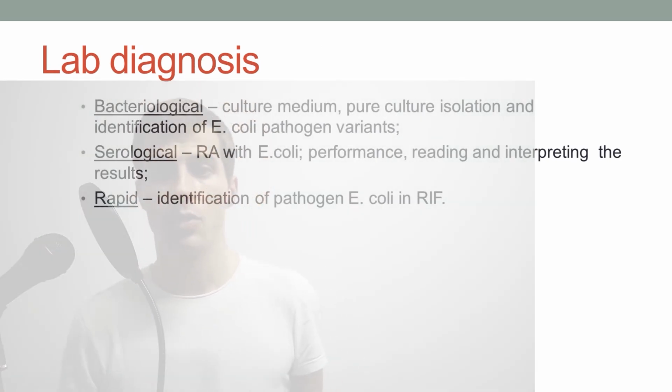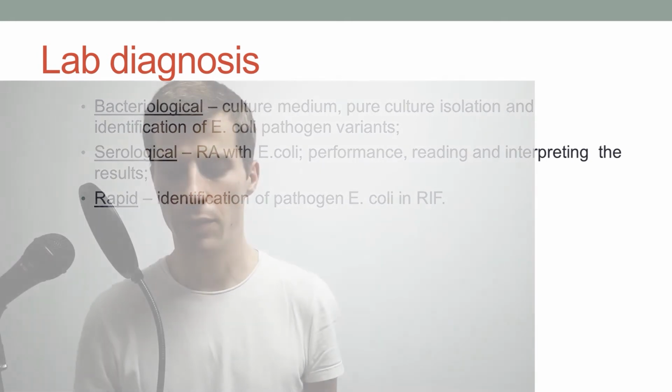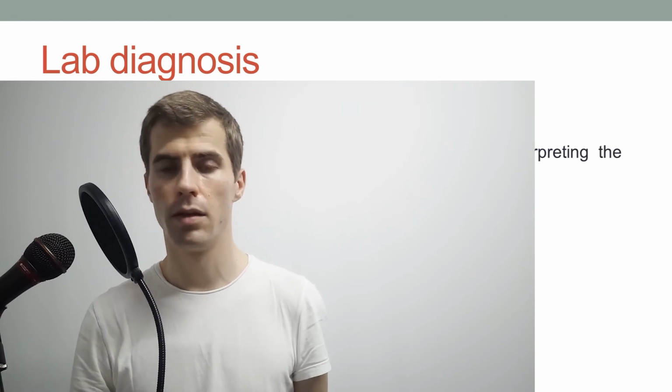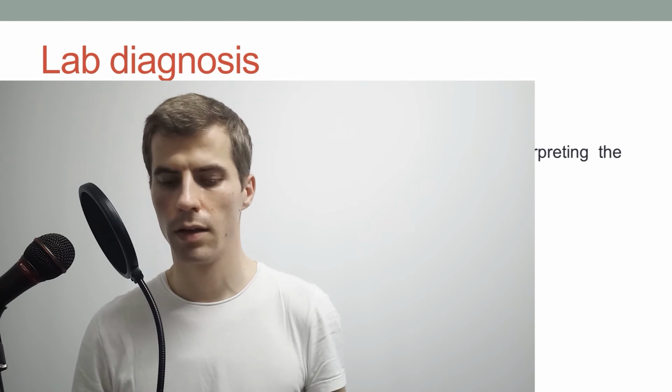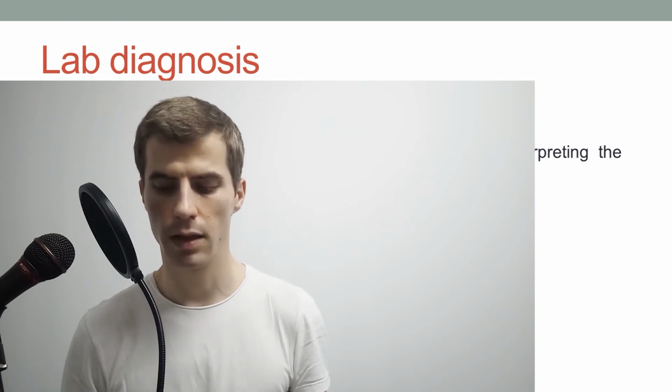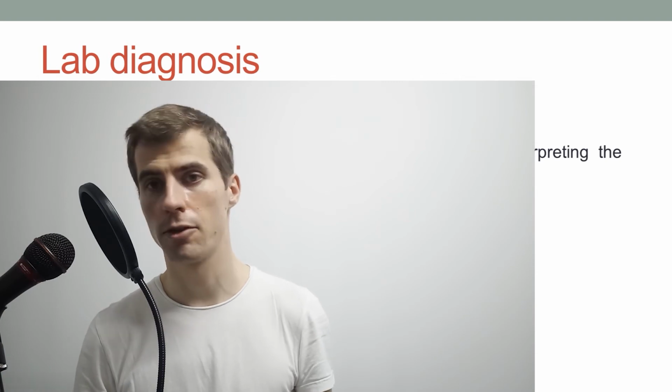Talking about laboratory diagnosis of Escherichia coli, there are three main types of laboratory diagnosis. First one, of course, is bacteriological. Basically, you will almost never start any lab investigation of intestinal infections unless you make bacteriological culturing of these bacteria. At this stage, we will obtain the pure culture of the bacteria, and actually we can move forward. This kind of investigation is the direct one, because we have the pathogen itself.